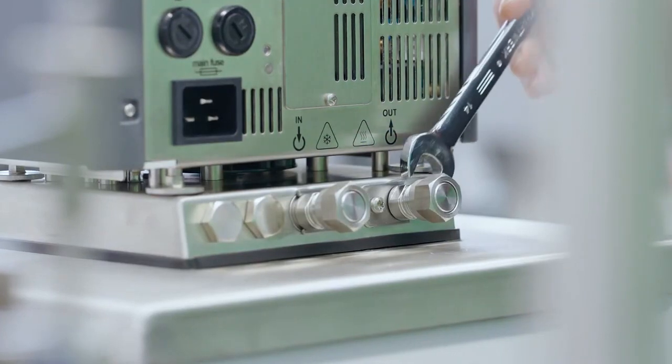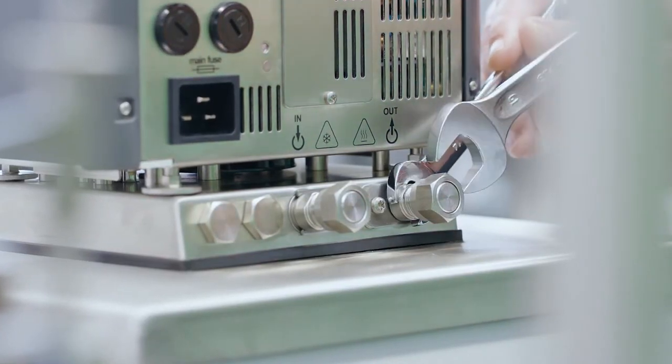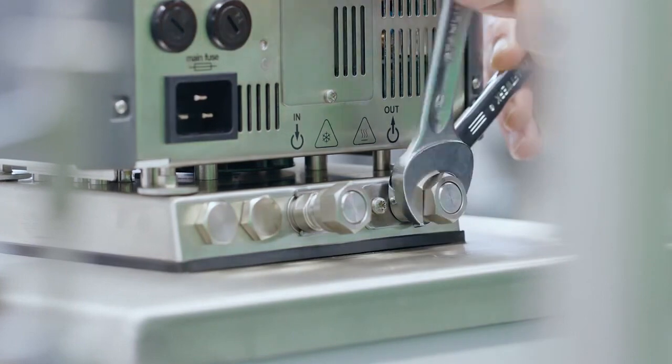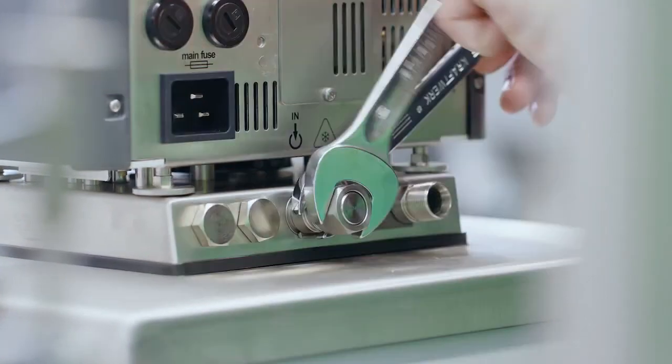To connect the reactor tubes, simply loosen the 2 nuts with a wrench in size 19 and connect them with a maximum torque of 3 Nm to the Magio.